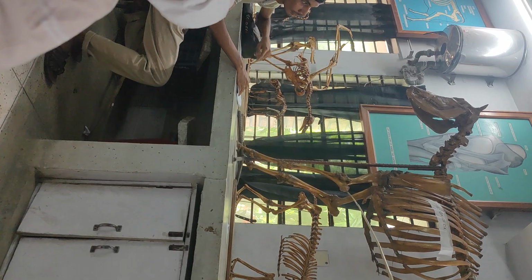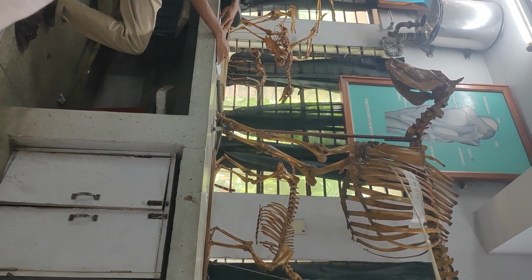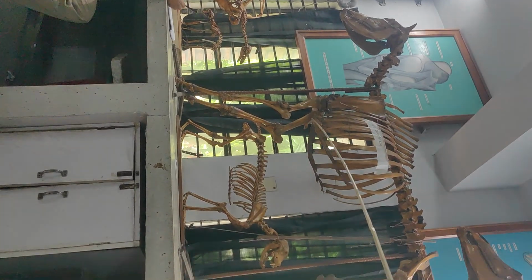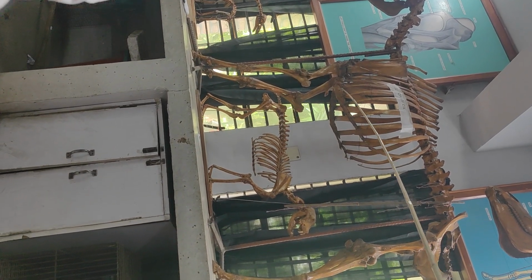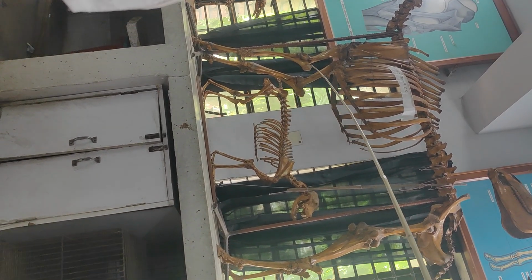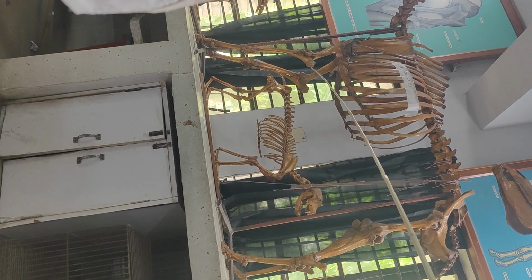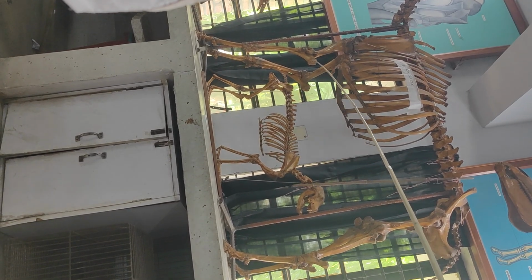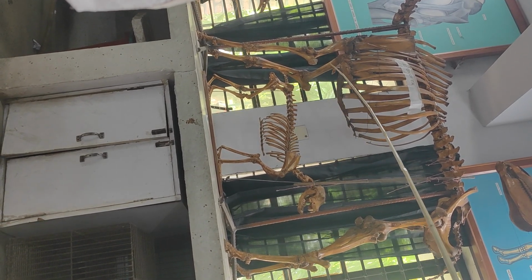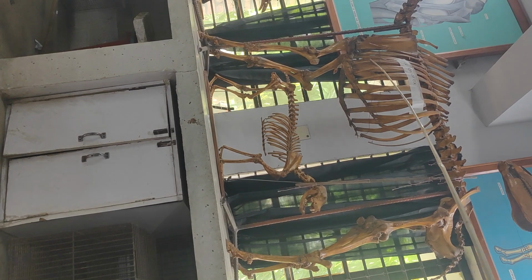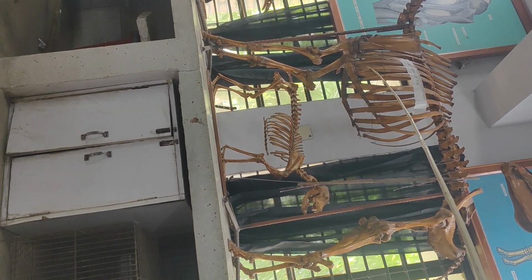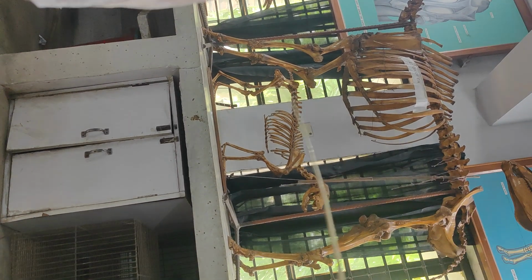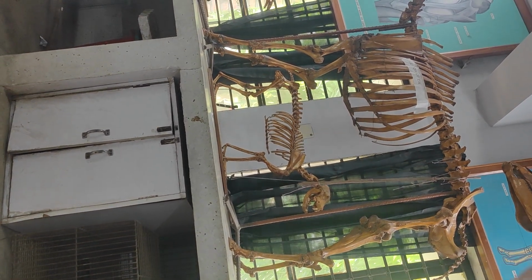The heart is located just at the level of the olecranon process. You can easily identify the olecranon process in the live animal. Then at the level of the olecranon process, you can insert the needle to puncture the heart.